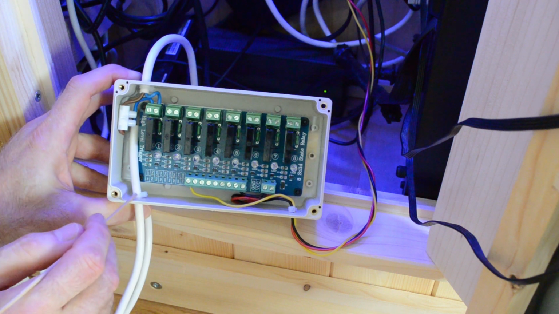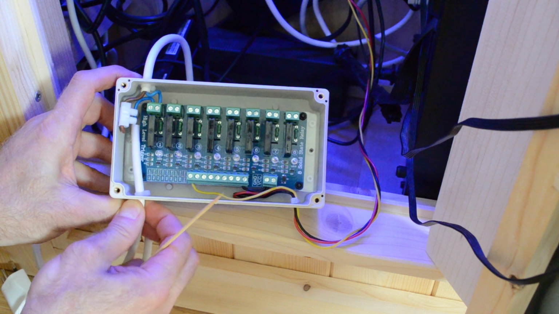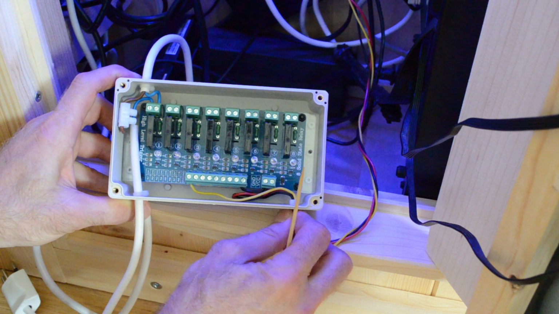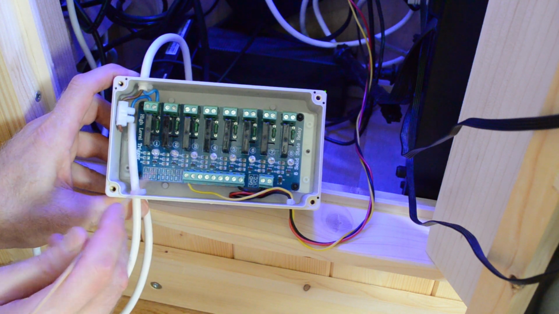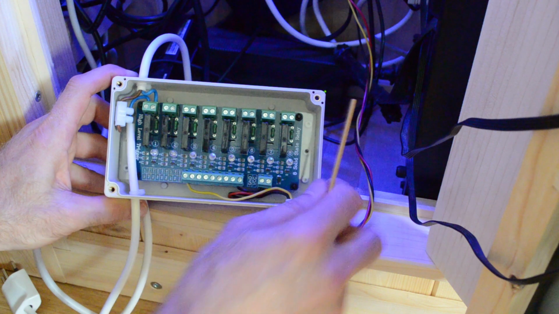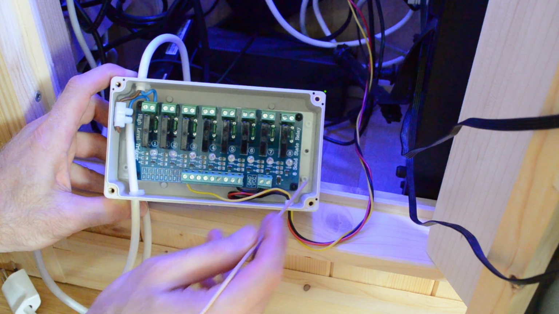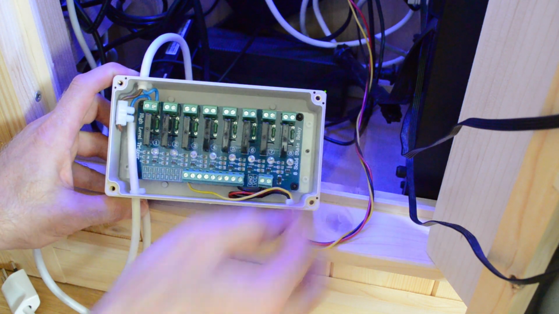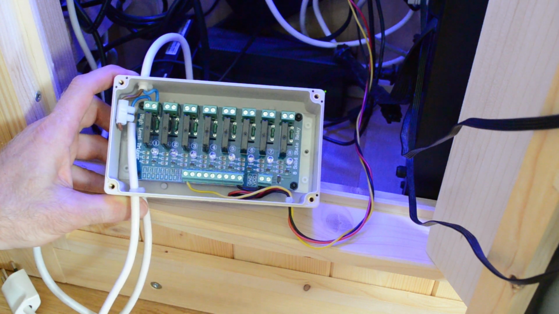I put these little wire ties here to keep anybody from pulling the wire out and putting stress on the wires inside. So that's just a little safety feature, a good thing to be doing. Otherwise, I mounted the little board on a piece of clear plexiglass that you can see back here. I put some nylon spacers to give it some space, and it's just sitting there, not going anywhere. So let me close it back up.